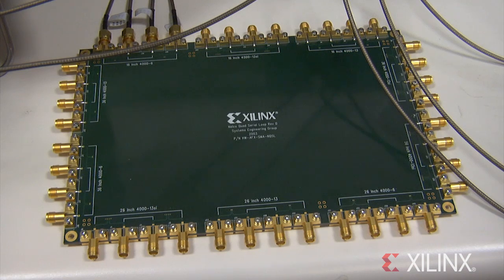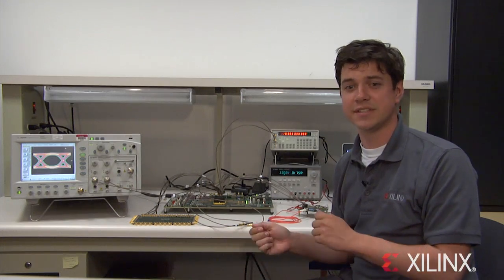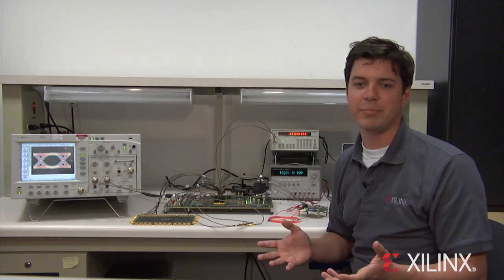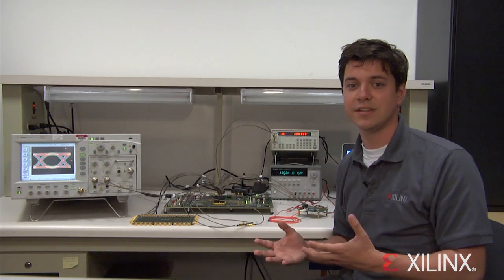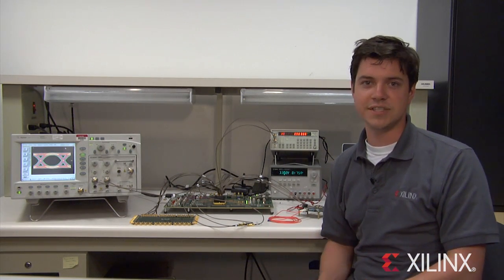The board we are using has a variety of trace lengths and a variety of materials, and right now we're using 16 inches of FR4. This board impacts the data in a way that represents tough channels and introduces enough loss to start stressing the equalization and DFE of the GTX transceiver.